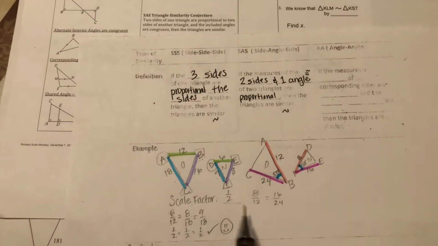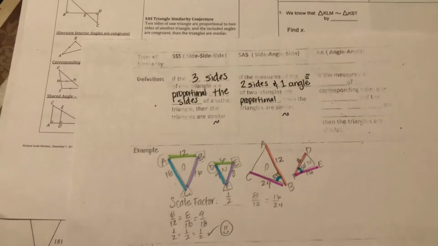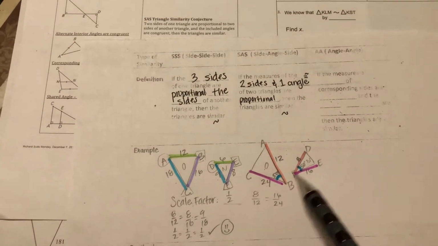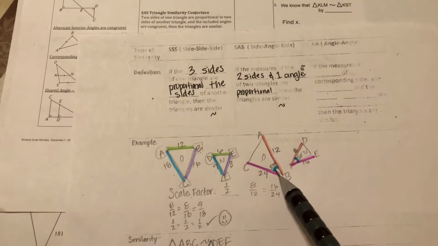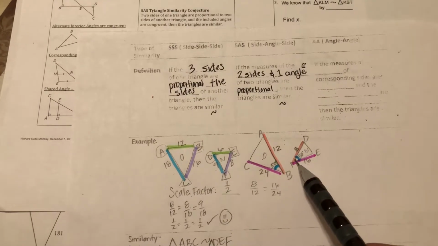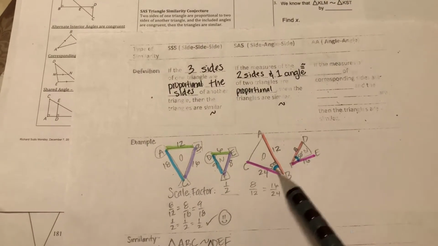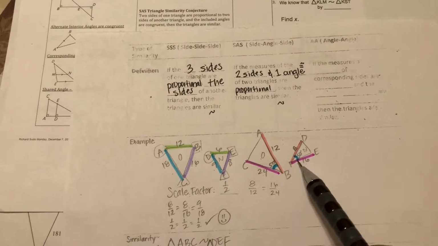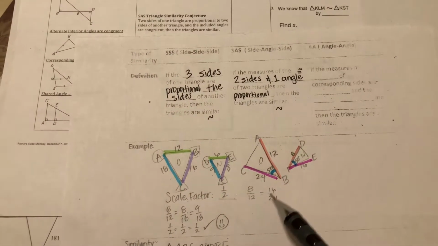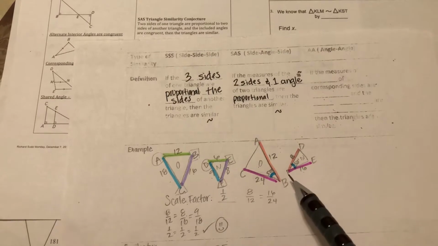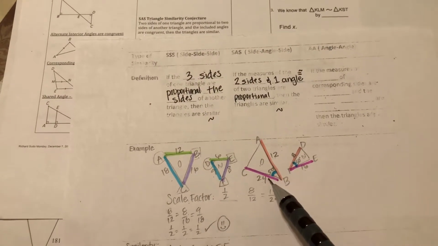All right, now I don't have 3 like I did over here. And why is that? Because I have my angle. I don't need to set a proportion for my angle because I know numbers, right? That 50 is congruent to 50. That's going to be true. 50 is equal to 50, congruent to 50. So I just need to prove that these two sides are similar in order to have side angle side.